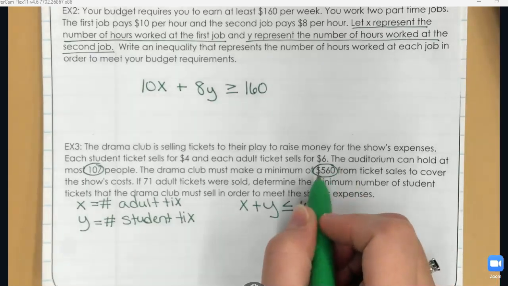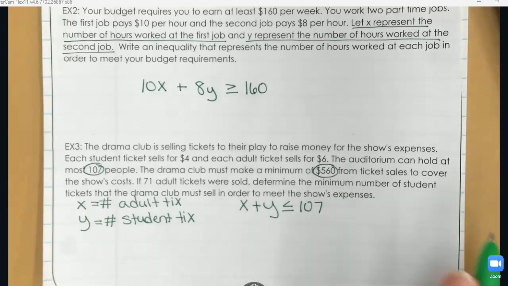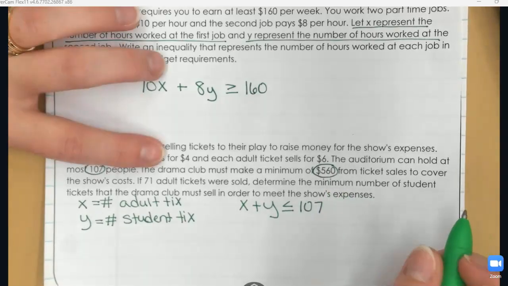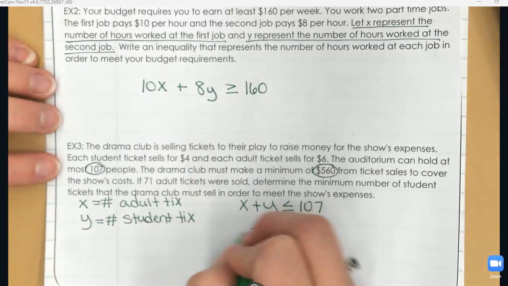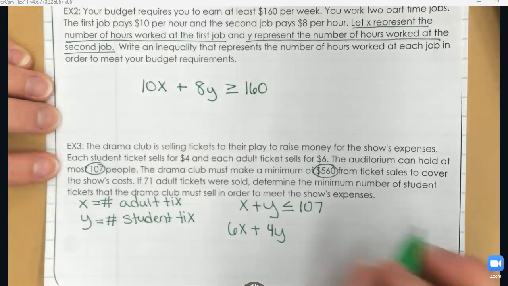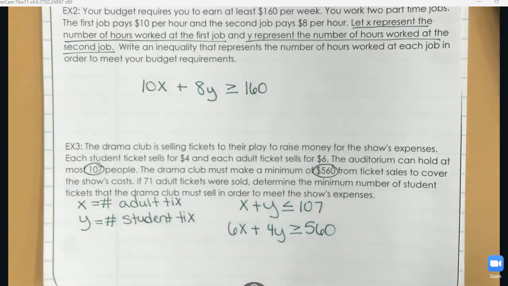If the drama club must make a minimum of $560 from ticket sales, then that means that $4 for every student ticket, which I was letting be y, and $6 from every adult ticket, which I was letting be x, needs to be greater than or equal to 560. I can make more than that, but I cannot make less than that. So here is my system.